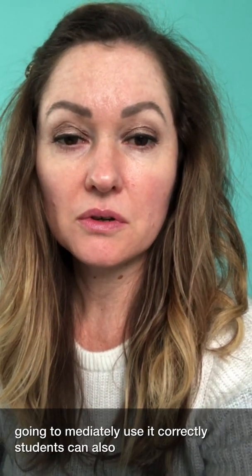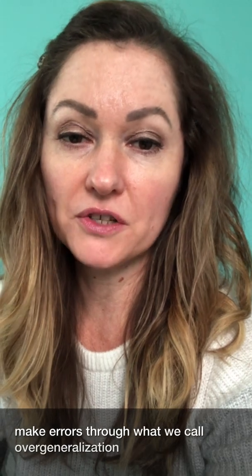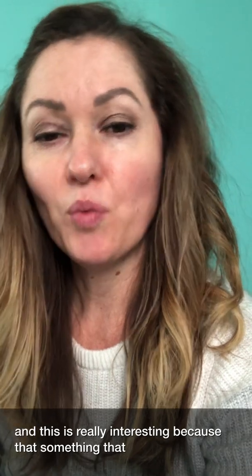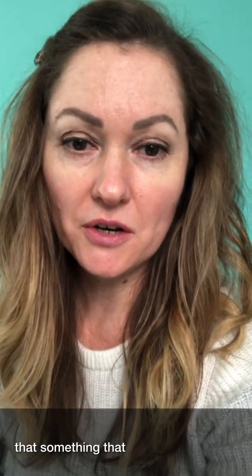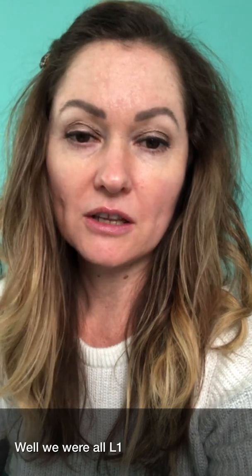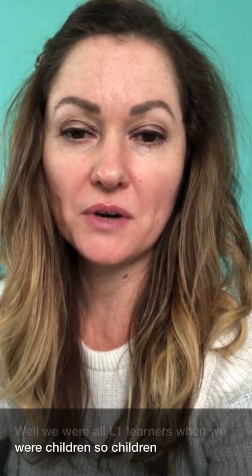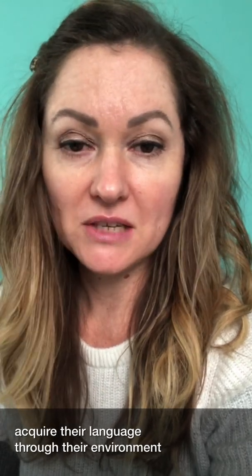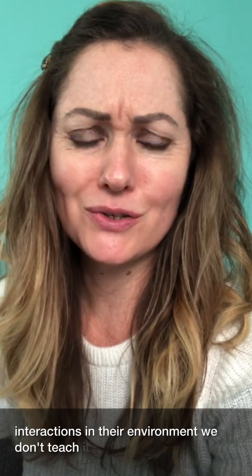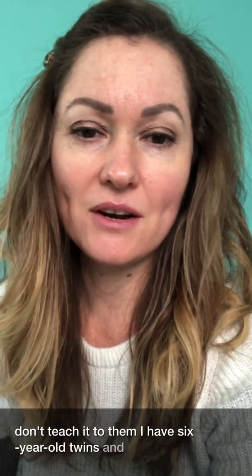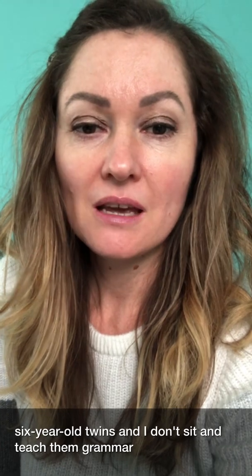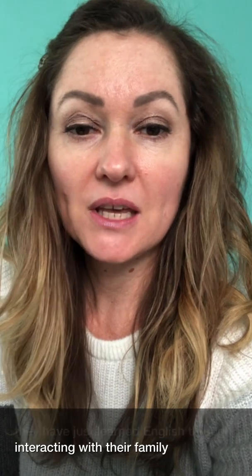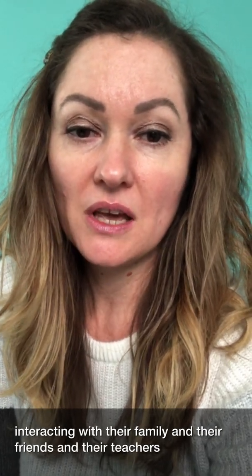Students can also make errors through what we call overgeneralization. And this is really interesting because that's something that L1 learners do too. So what's an L1 learner? Well, we were all L1 learners when we were children. Children acquire their language through their environment and interactions in their environment. We don't teach it to them. I have 6-year-old twins and I don't sit and teach them grammar. They have just learned English through interacting with their family and their friends and their teachers.